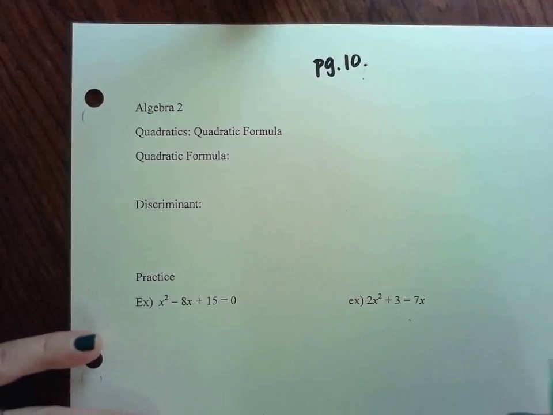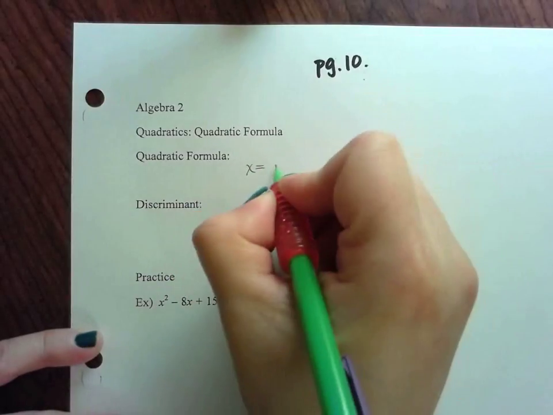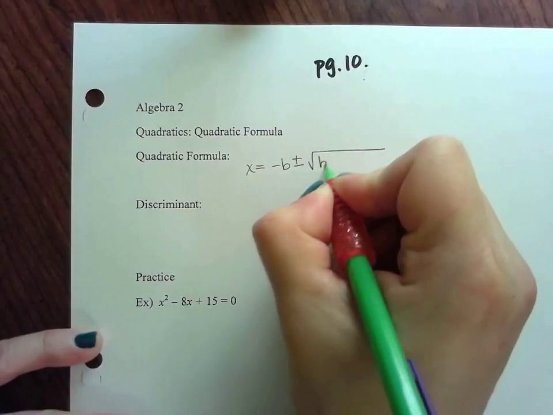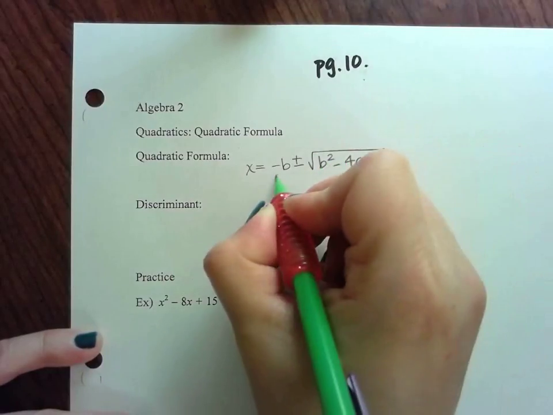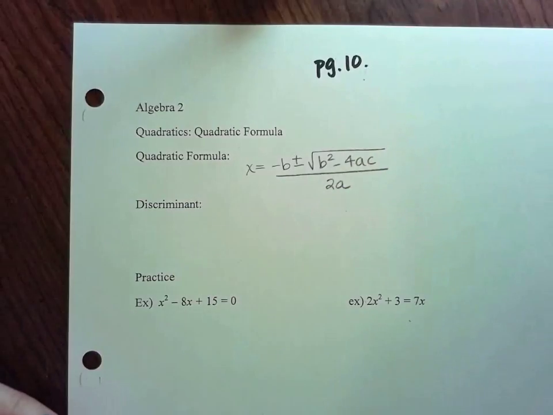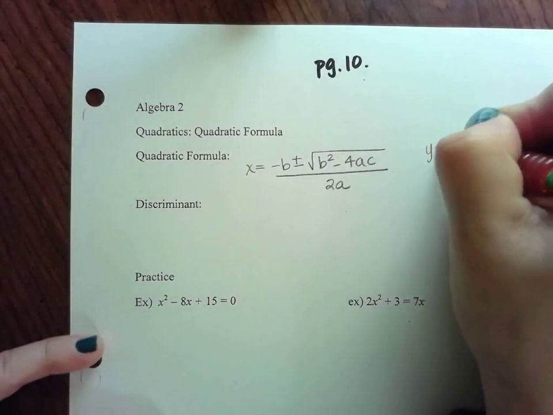So what's our quadratic formula? It is x equals negative b plus or minus the square root of b squared minus 4ac all over 2a. Now, where do all these letters come from? Well, the a, b, and c come from your standard form.